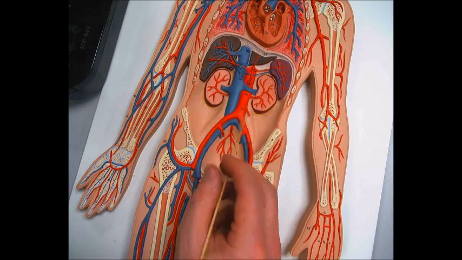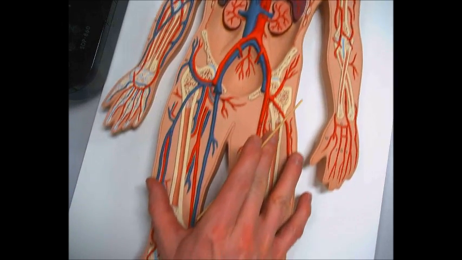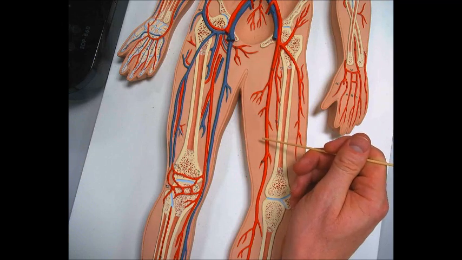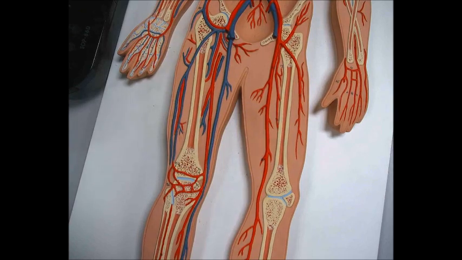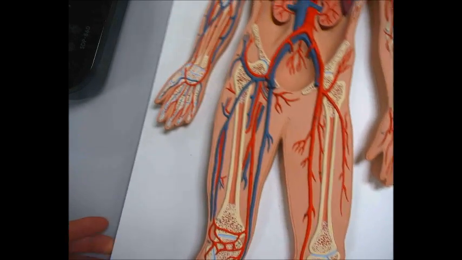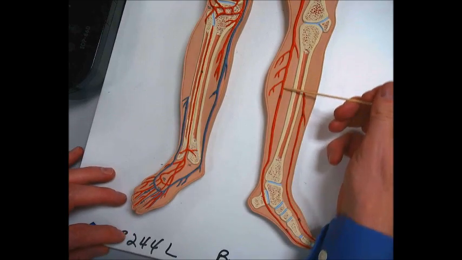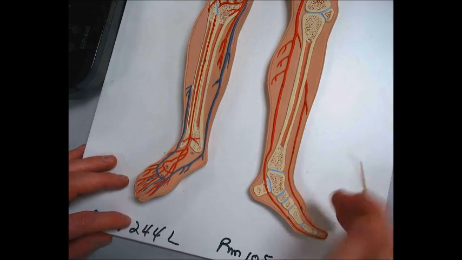The abdominal aorta then splits to become the right and left common iliac arteries, and then becoming the right and left femoral arteries. And on this side, you'll see it's the back of the knee, so this would be the left popliteal artery. And as it moves down a little further, you will become the posterior tibial artery and then the dorsalis pedis artery.